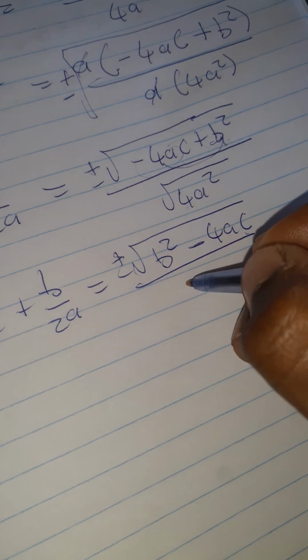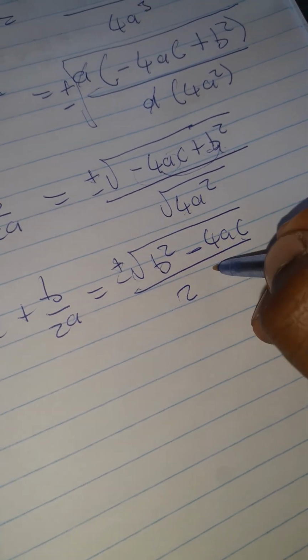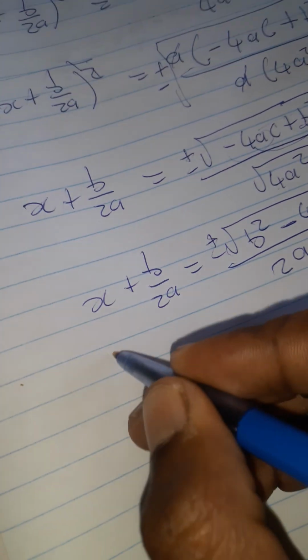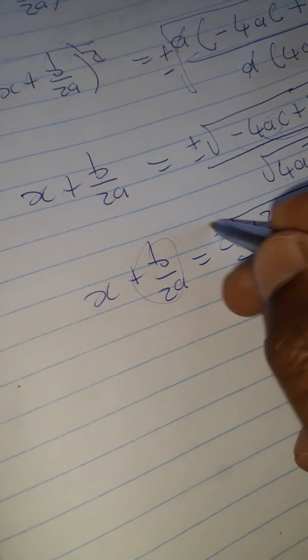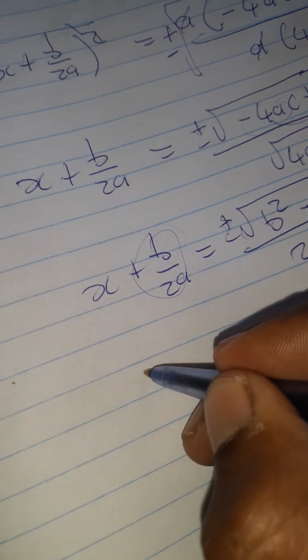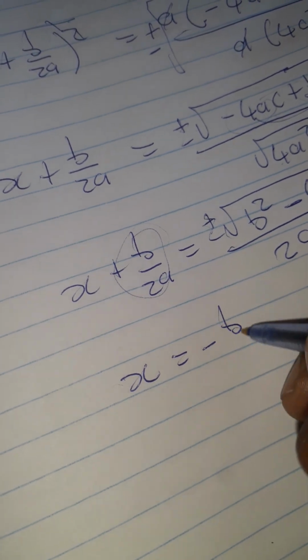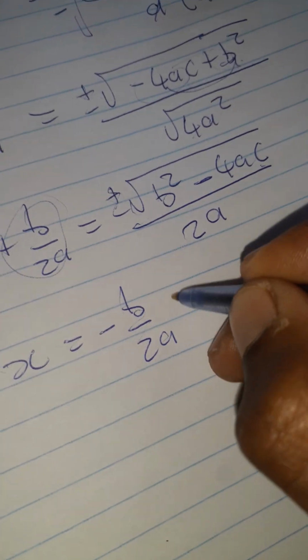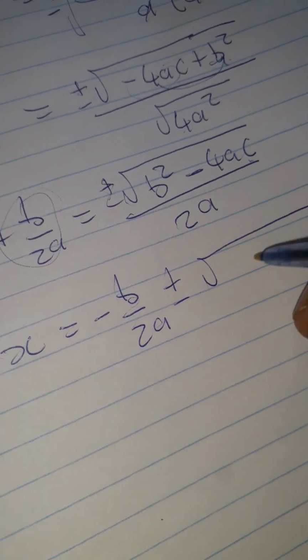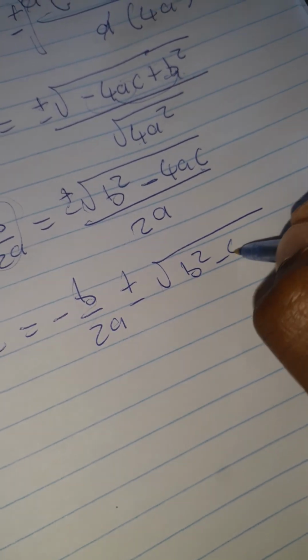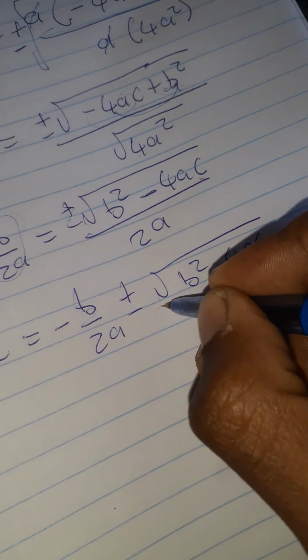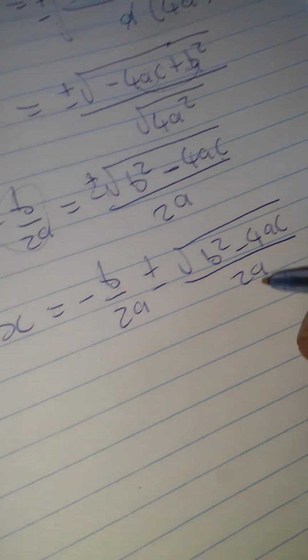We're going to have the square root of 4, which is 2, and the square root of a squared, which is a. Now we're going to transpose this constant from the left hand side to the right hand side. So we're going to have x is equal to negative b all over 2a plus or minus the square root of b squared minus 4ac, divided by 2a.